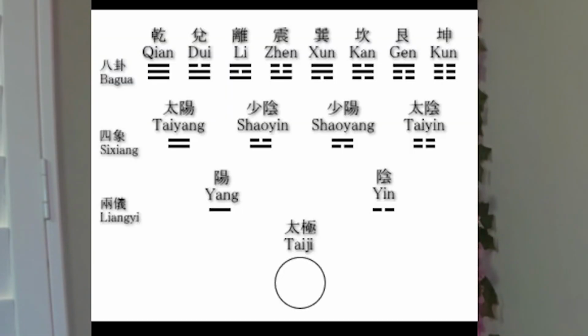This is another chart that shows how it breaks down. You can see at the very bottom, Tai Chi, that's where it all started. You see older Chinese doing Tai Chi in the park these days. That's kind of where the concept came from. You have Tai Chi, and you break it down into yin and yang. You've got Si Xiang, the 4 images: Tai Yang, Xiao Yin, Xiao Yang, and Tai Yin, which is basically the major and minor of the yin and yang, which breaks down into Bagua at the 8 different directions.